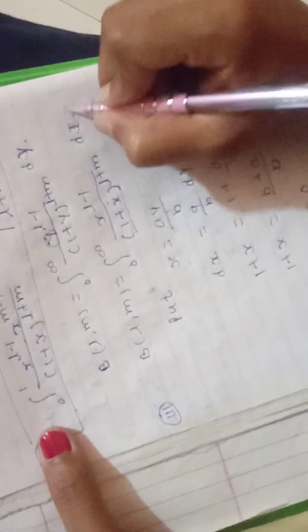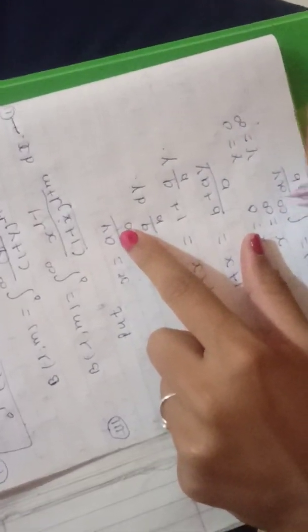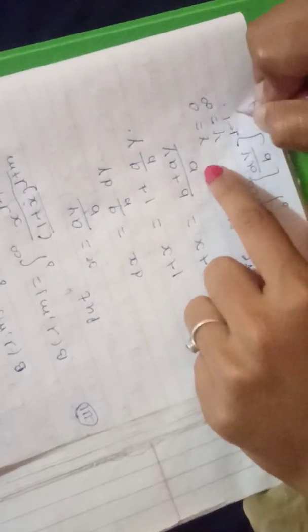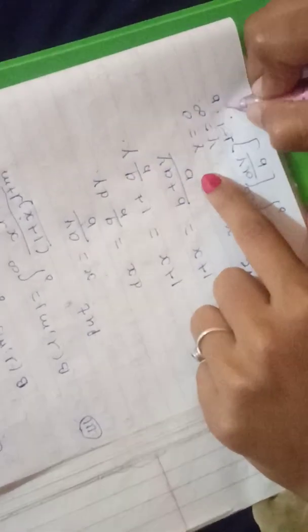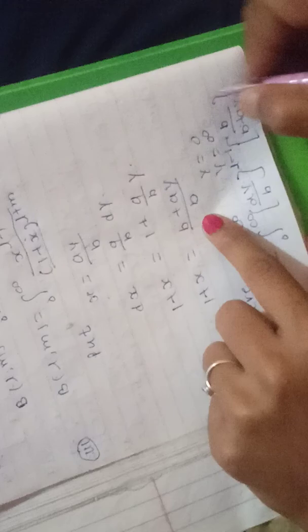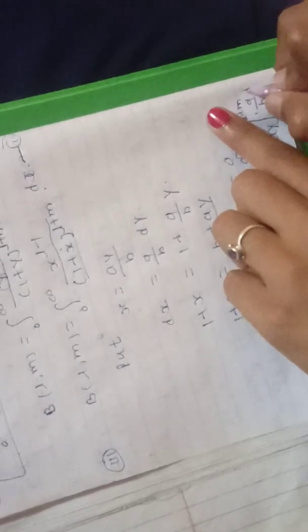Then put this x and 1 plus x and their limits in the equation. We denote this equation 2. Put all these values in equation 2. Then equation 2 becomes beta of l and m is equal to integration 0 to infinity, here x is equal to a y by b raised to l minus 1, into 1 by 1 plus x. Replacing from above, 1 by 1 plus x is b divided by b plus a y raised to l plus m, and dx. What is dx? a by b into dy.